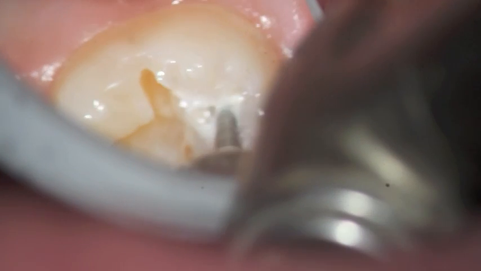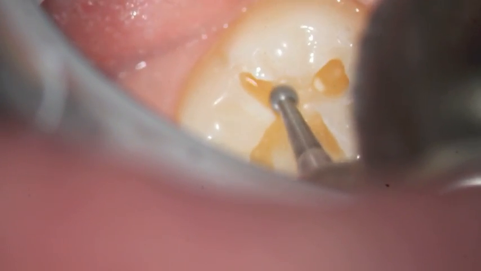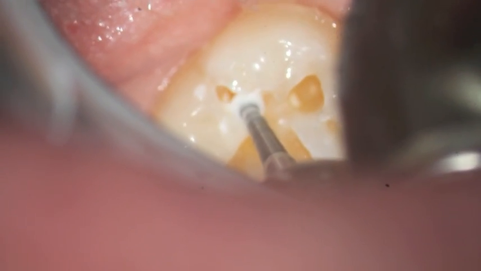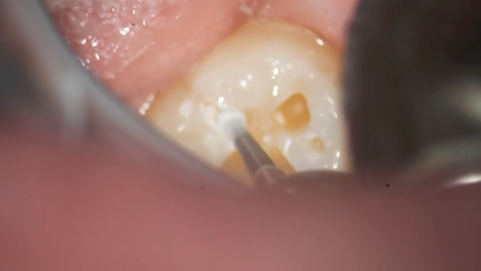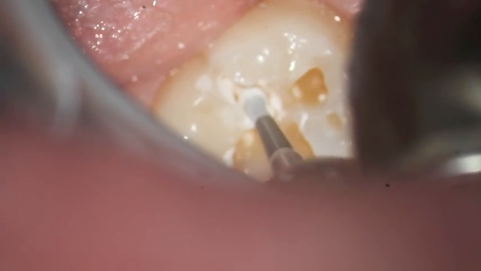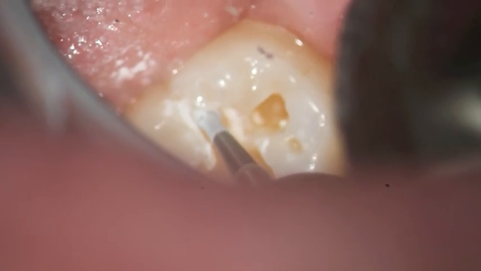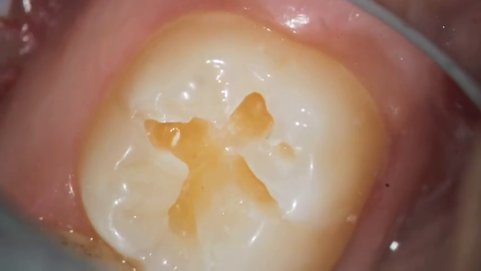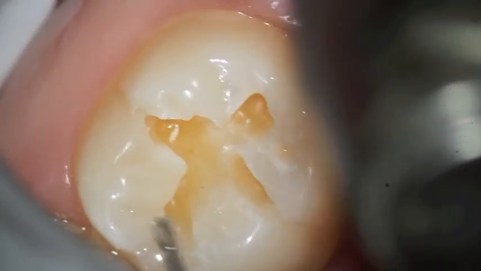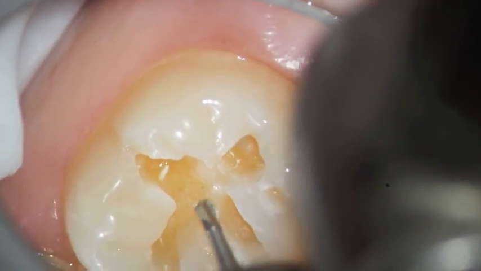And the key is not to use a lot of RPMs on it because we don't want to heat up the tooth. On the other hand, we want to be able to see everything and be sure that we've got the decay out.